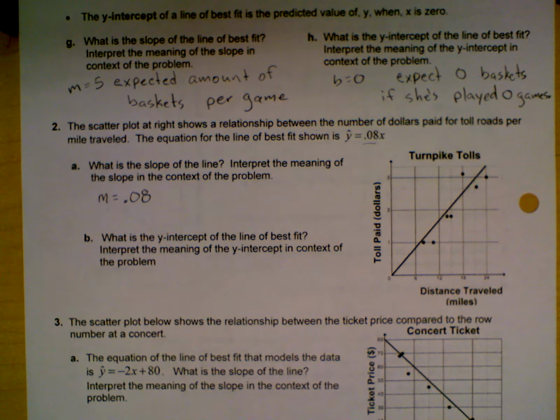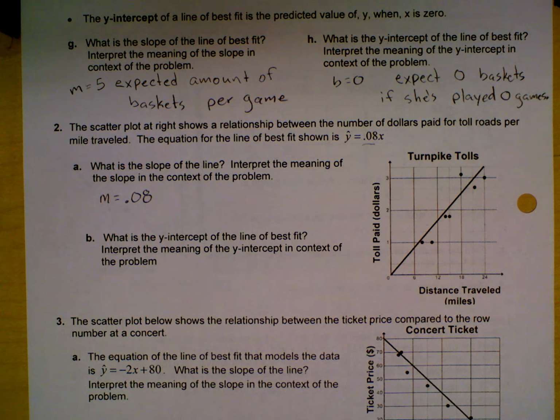And what is the meaning of that slope? The slope means we can expect 8 cents for every 1 mile traveled.